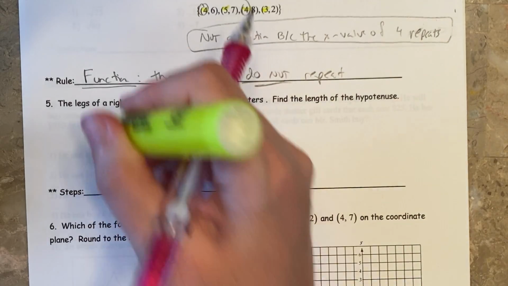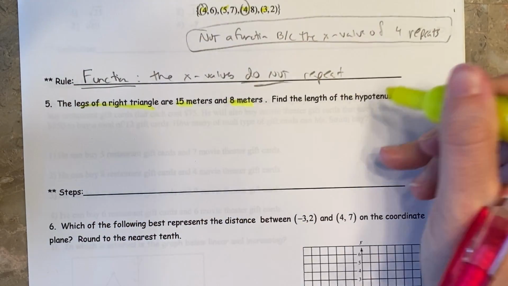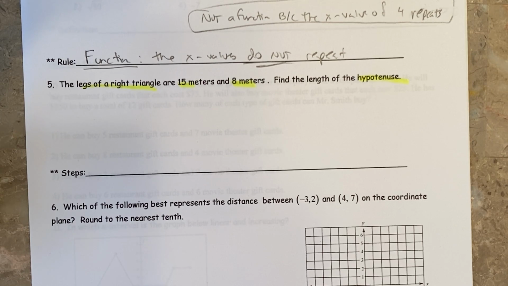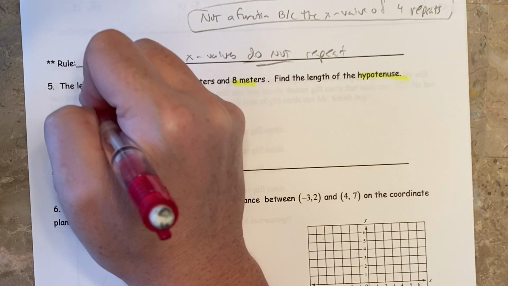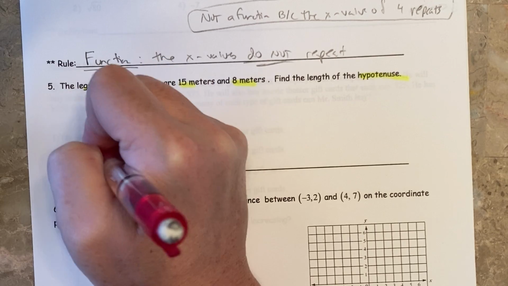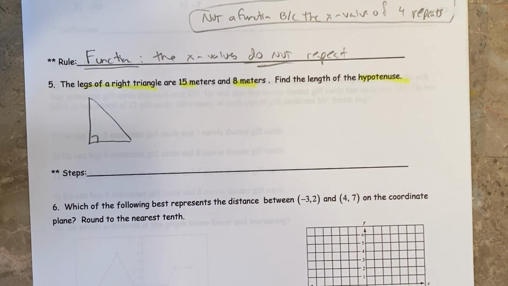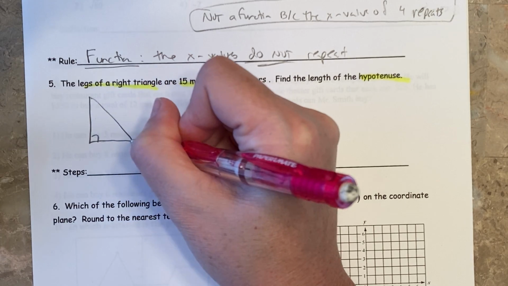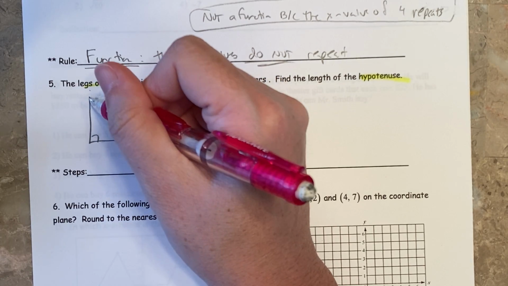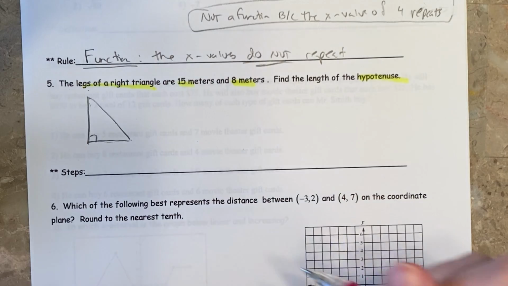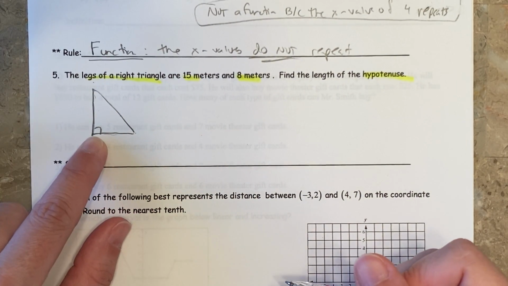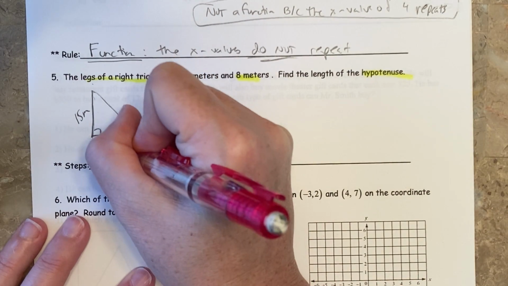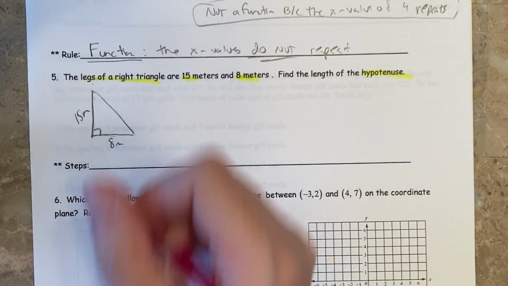Number 5. The legs of a right triangle are 15 and 8. Find the length of the hypotenuse. All right, so this is the first time we're doing this during our review. So we have our right triangle with our right angle, and it says the legs. Remember, this is the hypotenuse. The legs are the vertical and the horizontal line segments that make up your right angle. So we have 15 meters here, and we have 8 meters here, and it wants to know the length of the hypotenuse.